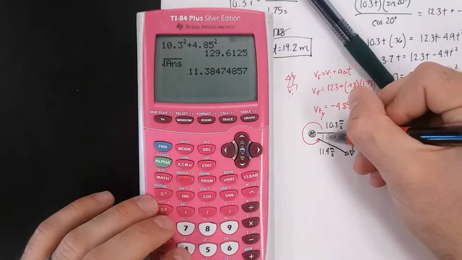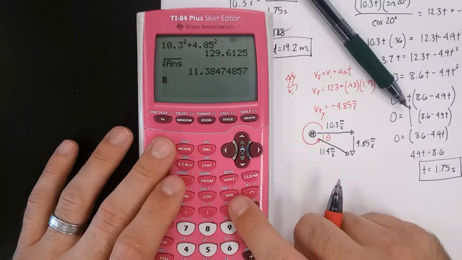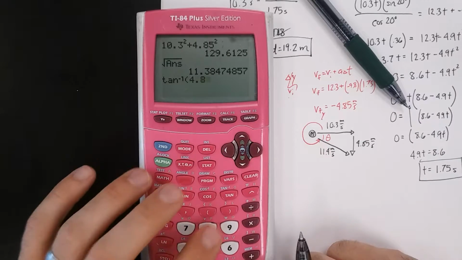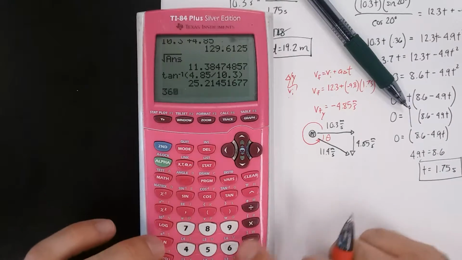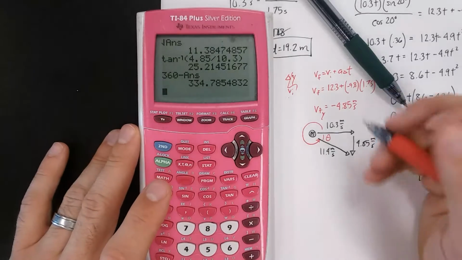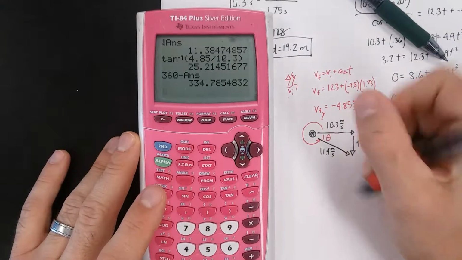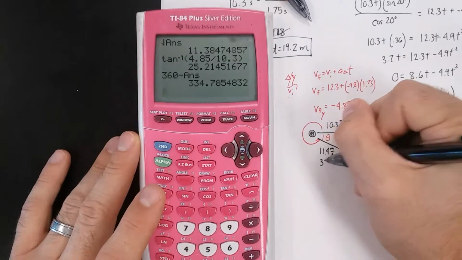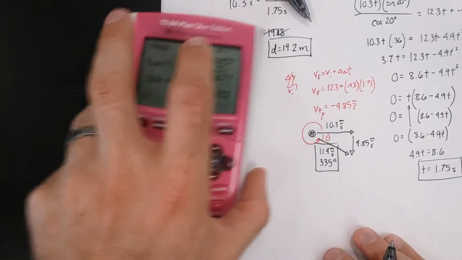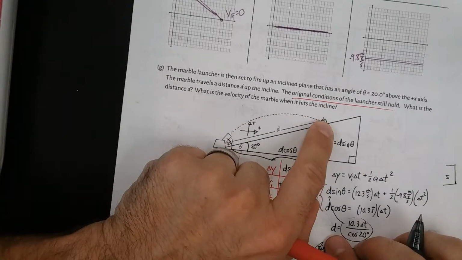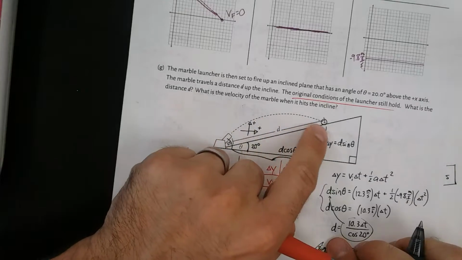I'm actually going to find this angle and subtract it from 360. At an angle of 335 degrees. Which makes sense, that this marble should be on its way down. That's the only way it's going to collide with D. It couldn't collide with that point if it was still on its way up.